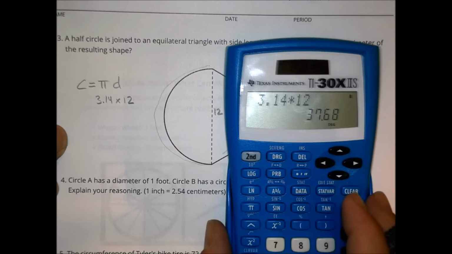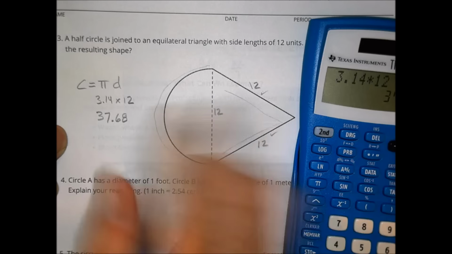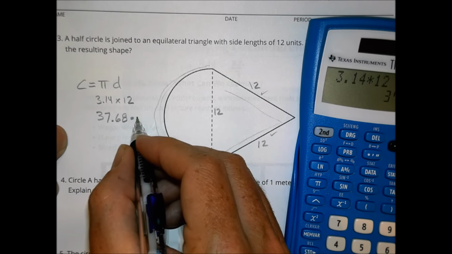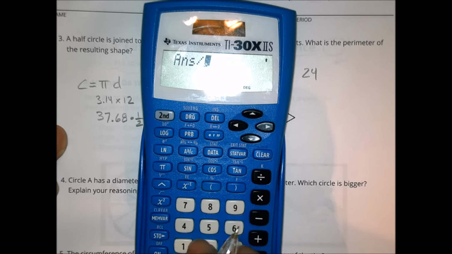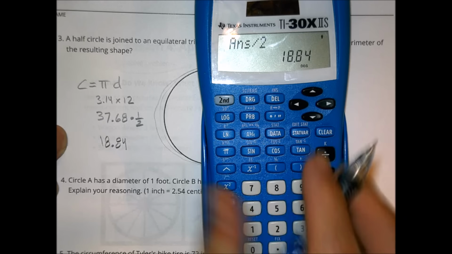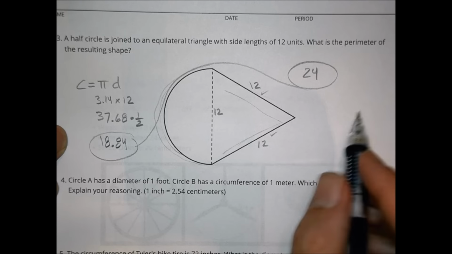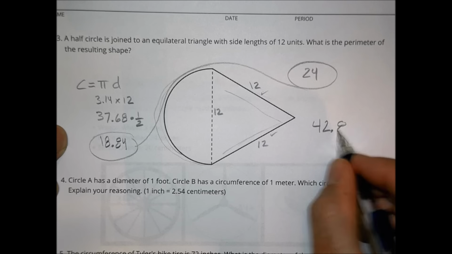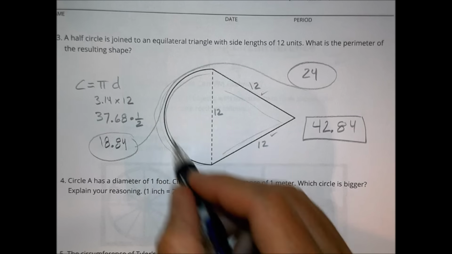37.68. Now, that would normally be where we stop, except now we're only going to be using half of that circle. So I take that value, 37.68, and I multiply it by a half. And 37.68 times a half, or divided by 2, same thing, comes out to be 18.84. So now what I need to do is take my value of 18.84 and combine it with a 24. And when I combine those together, what I end up with is 42.84 is the distance around the entire shape. So this is my 18.84 and 12 and 12.